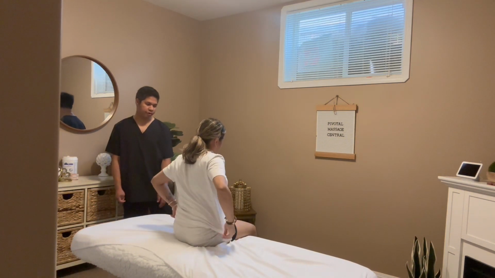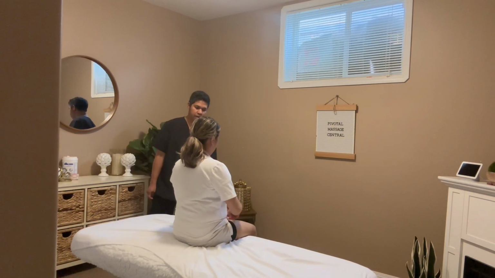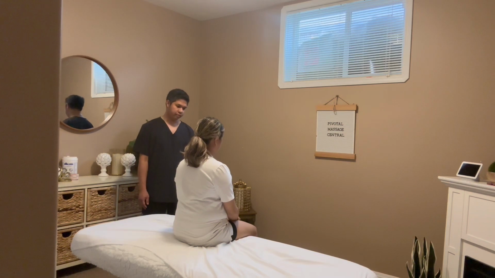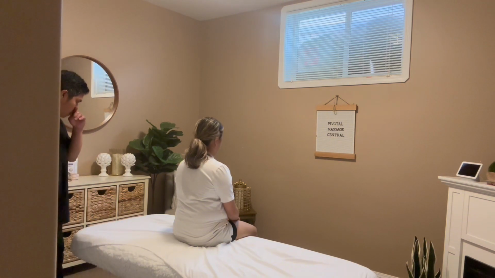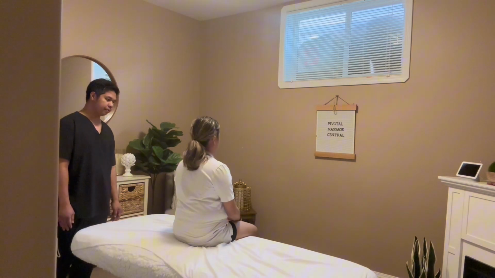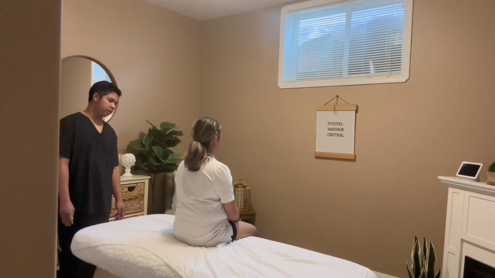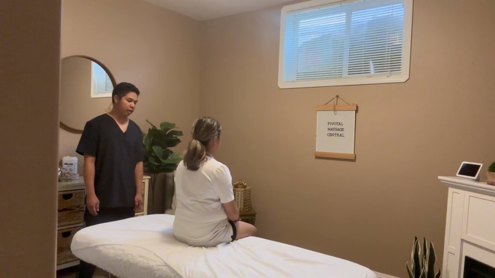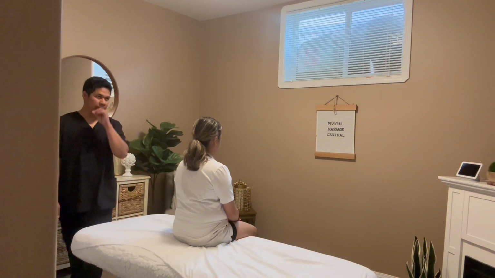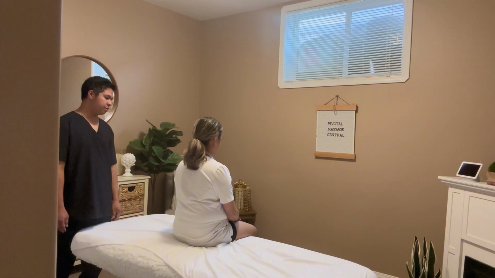So I'm looking at the texture of your skin. It's slightly rough, and then your tone is normal. Elasticity, it's less elastic on the right than on the left.